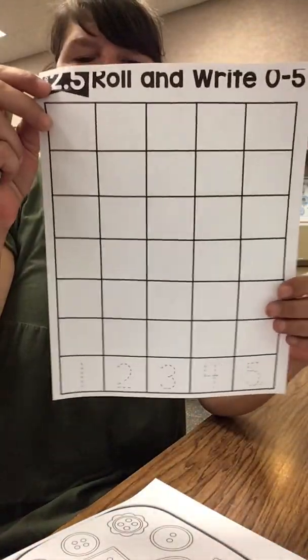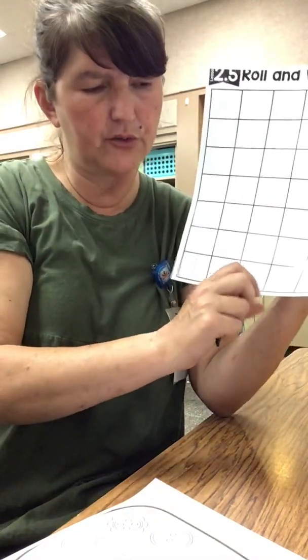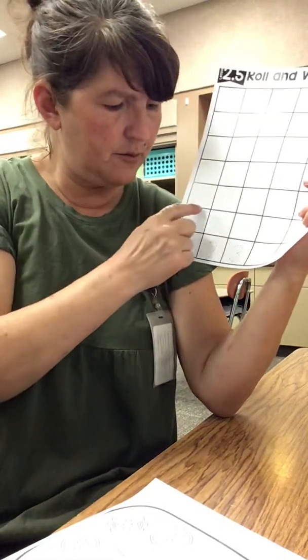Now when you are finished, you also get to do a game. So it is where you roll the dice and you write the number. So first, trace the 1, 2, 3, 4, and 5. Roll your die. If you get a 1, write a 1.